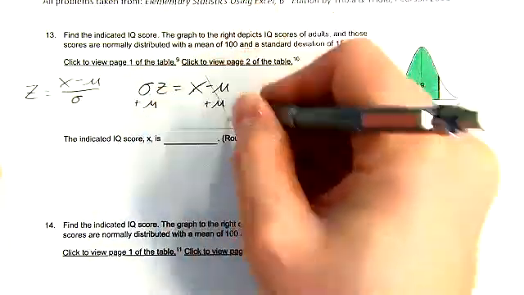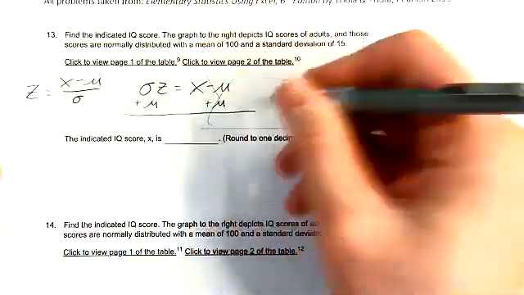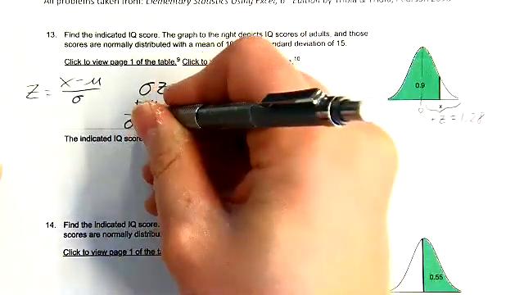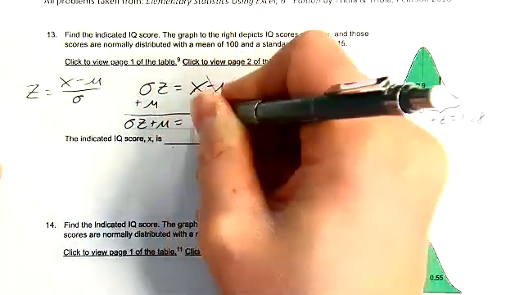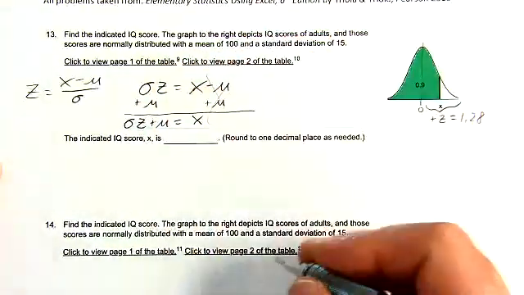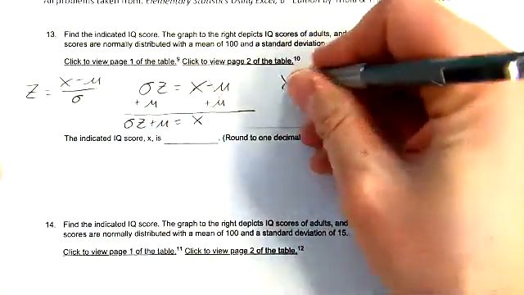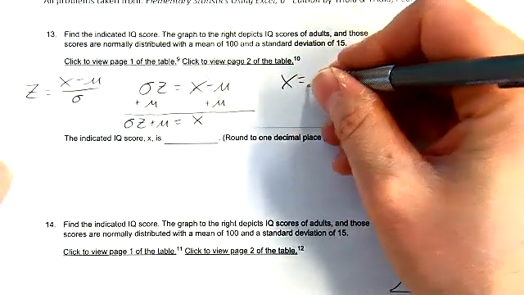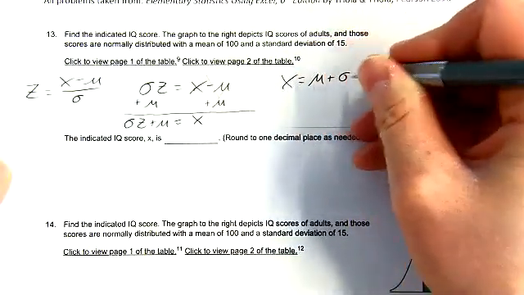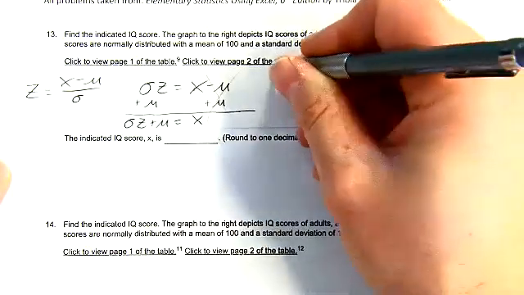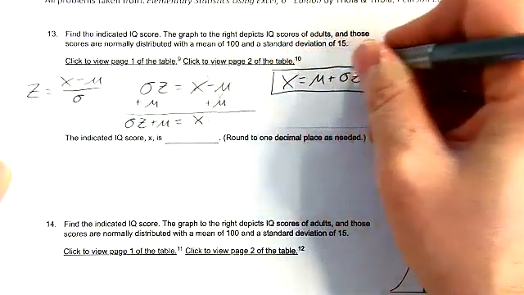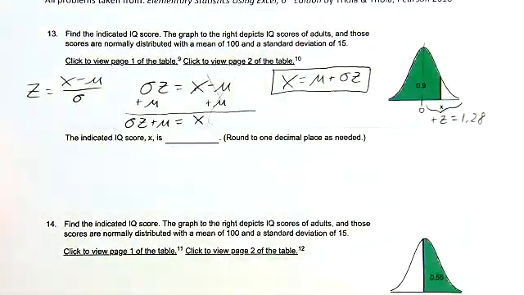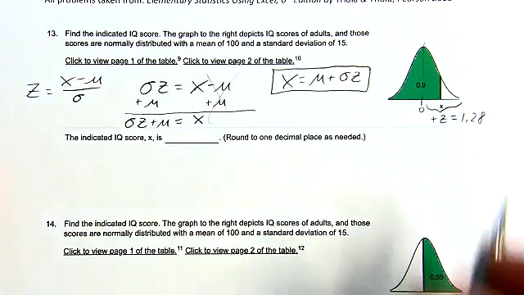They'll cancel here, and we'll be left with sigma z plus mu equals x. I'm going to write that a little cleaner over here: x is your mu value plus your sigma value times your z. We can box that equation and keep it for when we're given problems like this where we have an unknown x value.